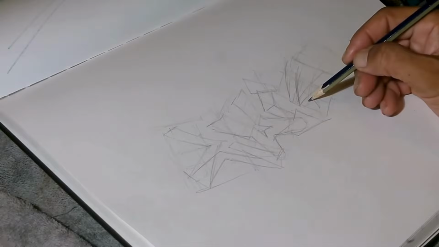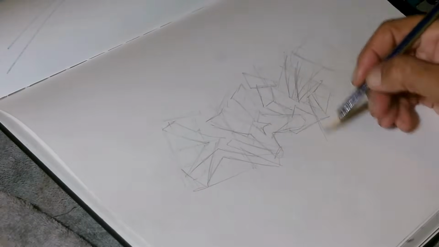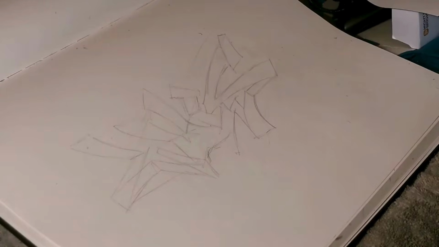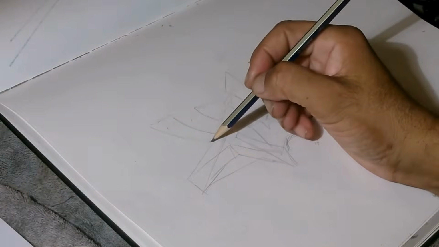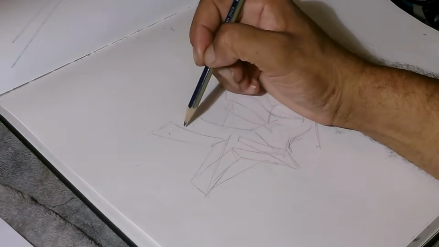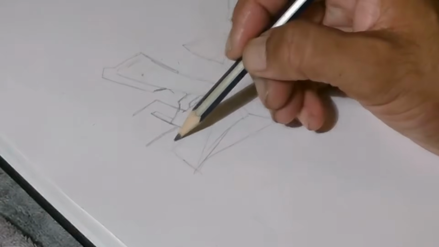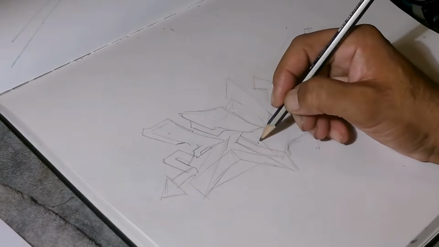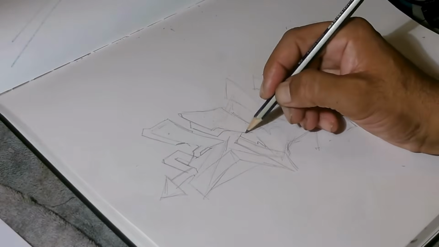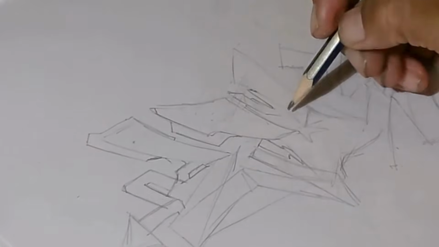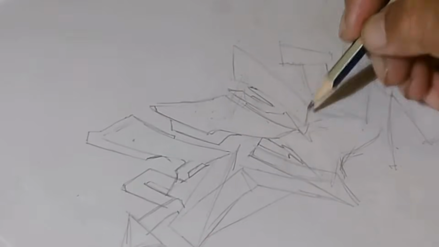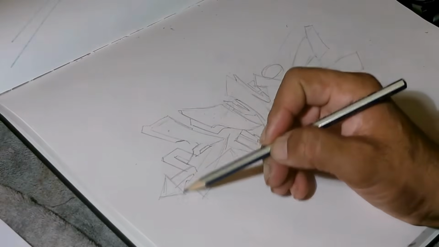Keep your lines light, don't press too hard with your pencil. This is just the foundation. Once the basic structure is in place, I start to stylize the letters, twisting and bending them to form that classical wild style look. After I am satisfied with the letters, I add extensions and decorative bits to enhance the design. The key here is to avoid too much negative space and keep the composition tight.